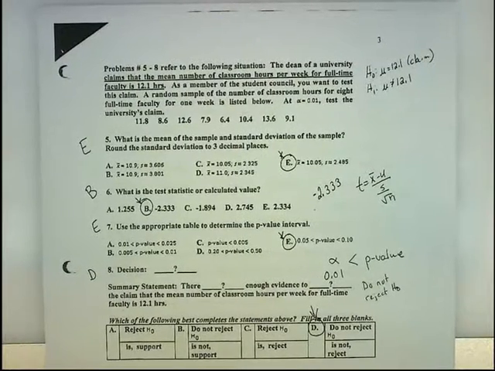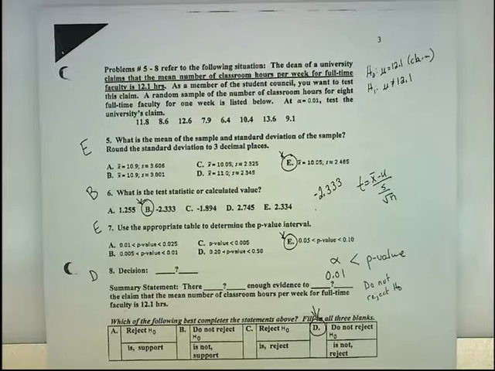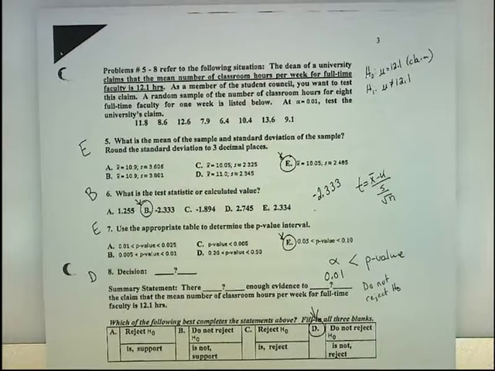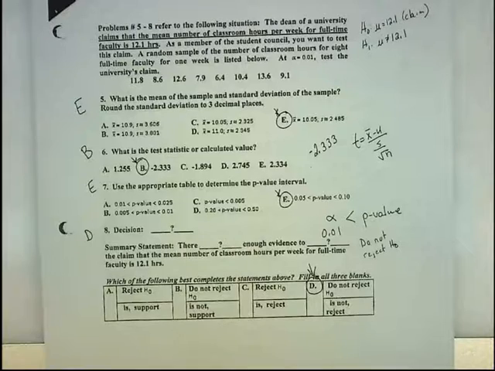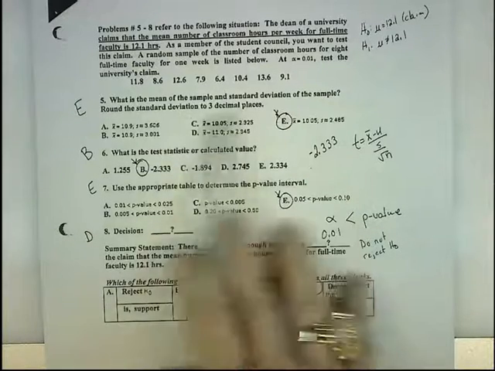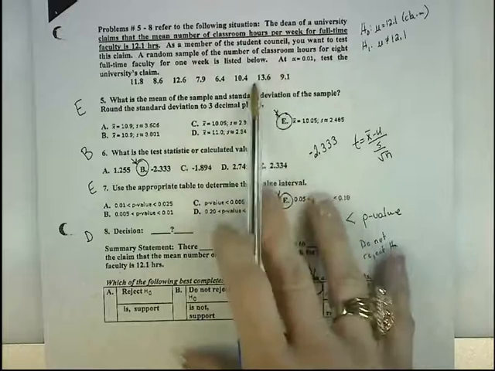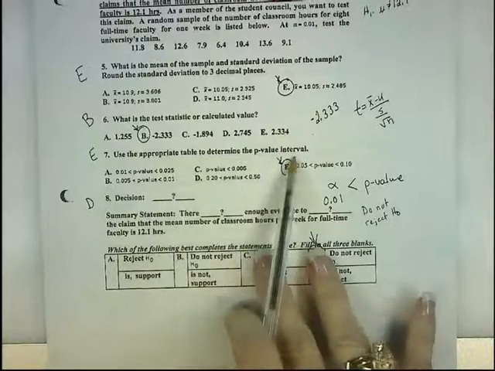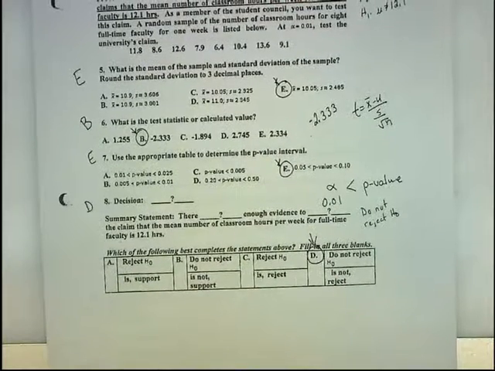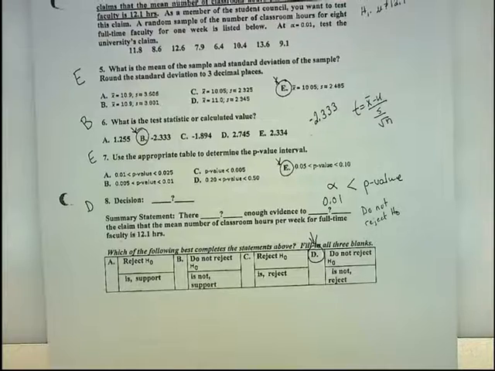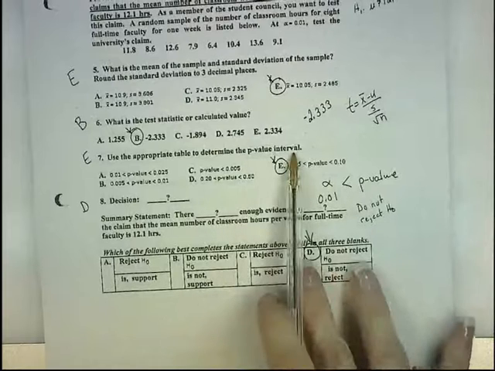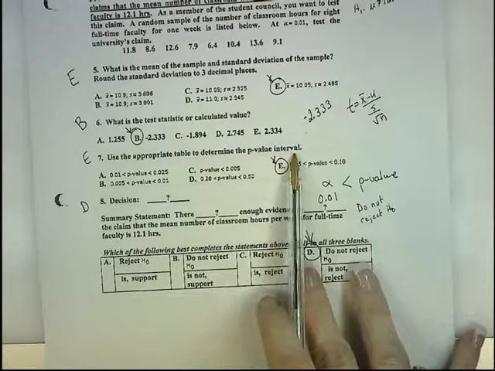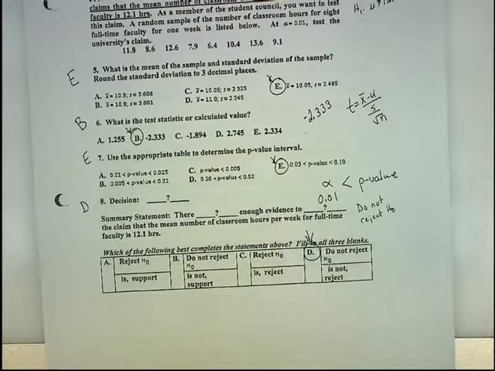And the claim is that the mean number of classroom hours per week for full-time faculty is 12.1 hours. This is what we are testing. Let's take a look at the questions. What is the mean of the sample and the standard deviation of the sample? Oh, this is raw data. What is the test statistic? Okay. What is the p-value interval? We must have to do the p-value method. And then what is the decision? Not only p-value method, because it's asking for p-value interval, it's probably, most definitely, a t-test for the mean. Let's take a closer look.